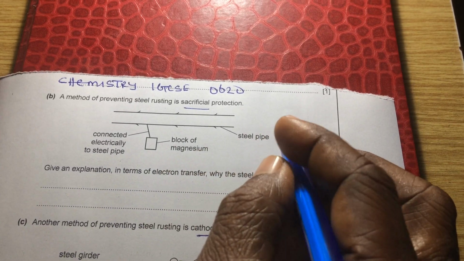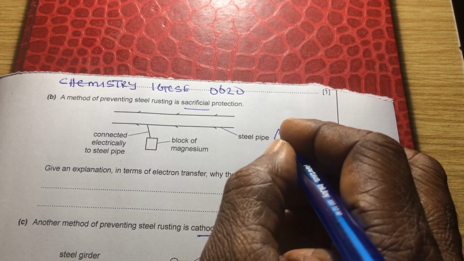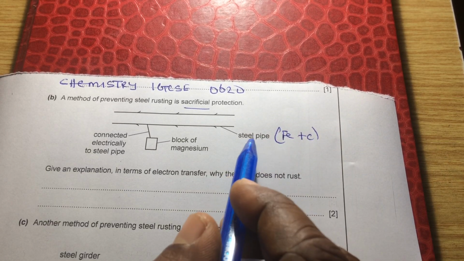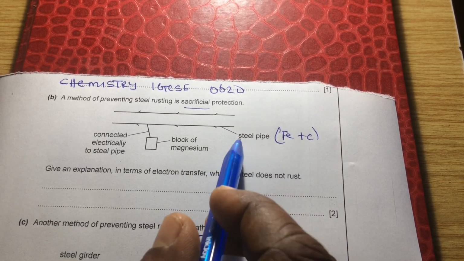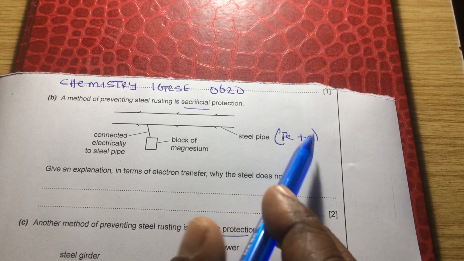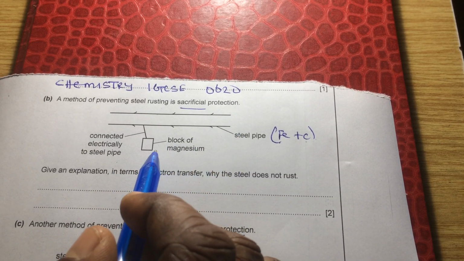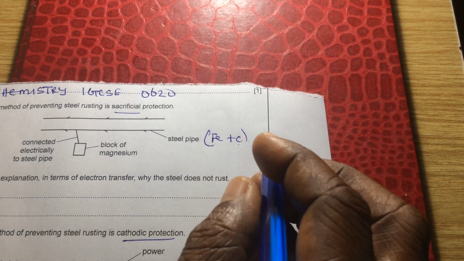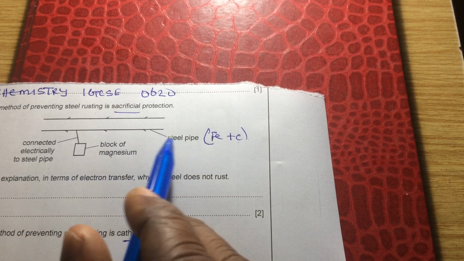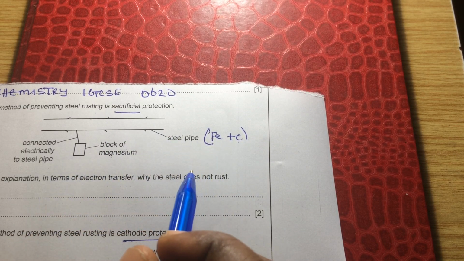Now, if we look inside this steel pipe, you have iron. The mixture of iron and carbon is an alloy. Steel is an alloy, right? It contains mainly iron and a few percent of carbon. Now, how will you know which of them is the anode and which is the cathode?